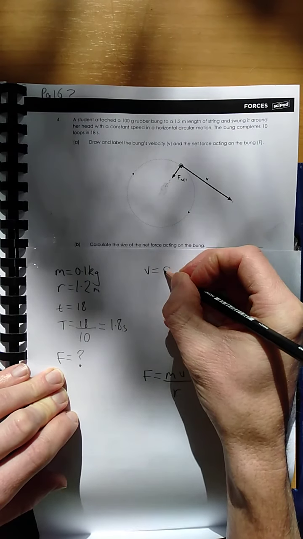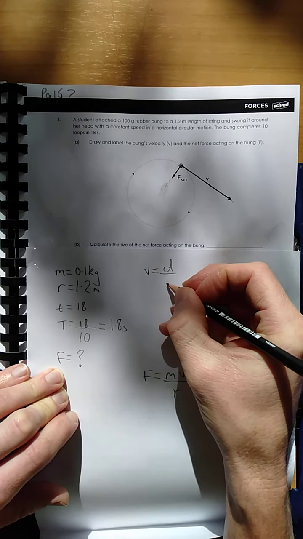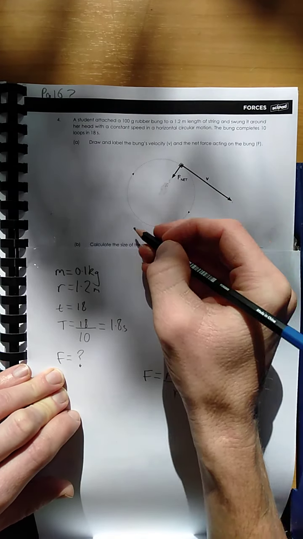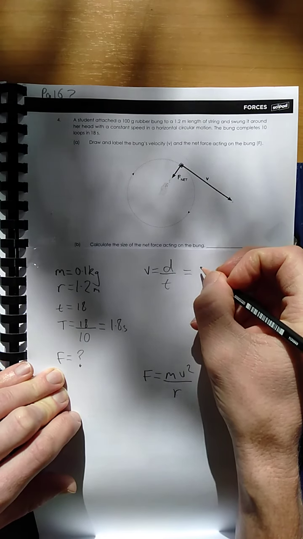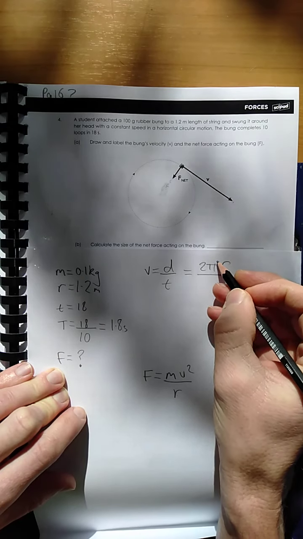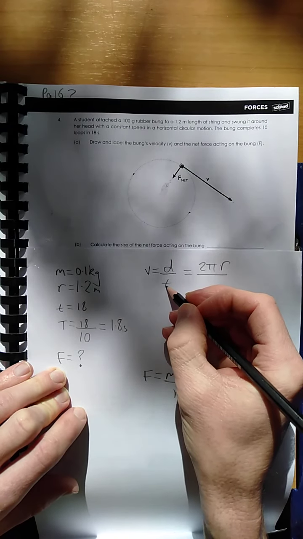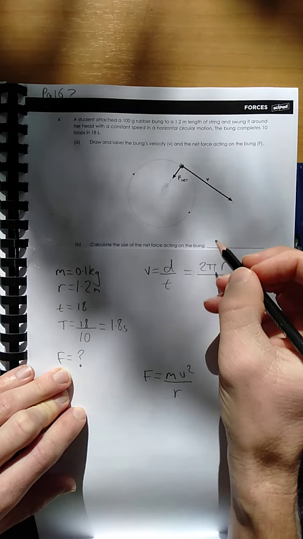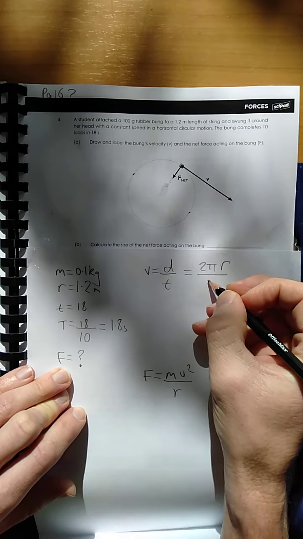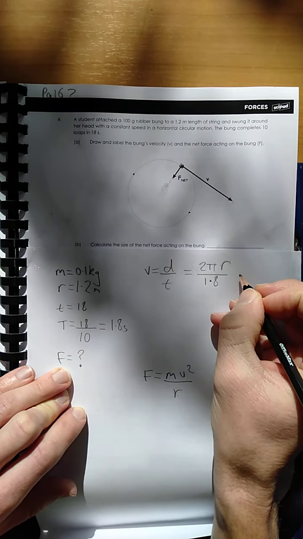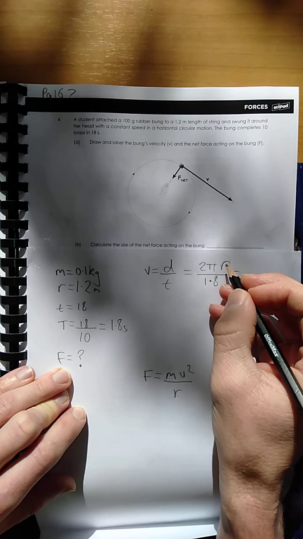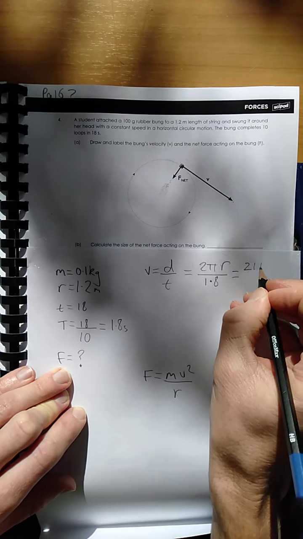Velocity is done using a modified version of velocity as distance divided by time. So to find the distance it travels around the circle, we've got to use the circumference of a circle formula, which is 2 pi r. So 2 pi r is the distance around, and instead of the time for 10, we've found the distance for 1, so we have to use the time for 1. So we come back to here where I got it already before, so it's divided by 1.8.